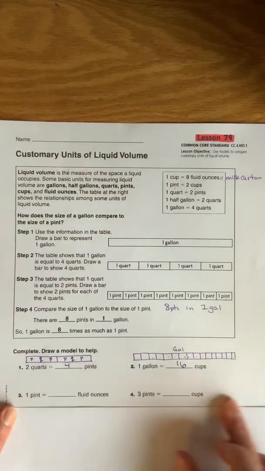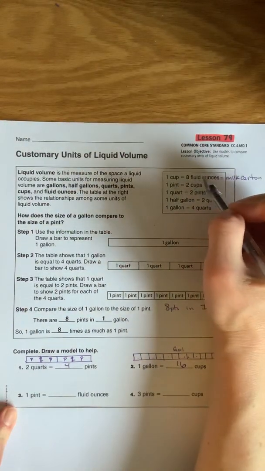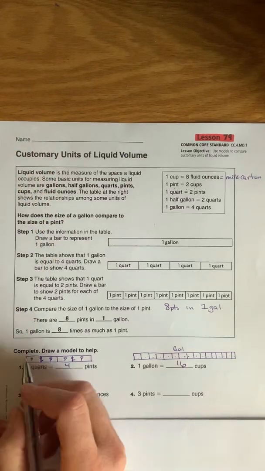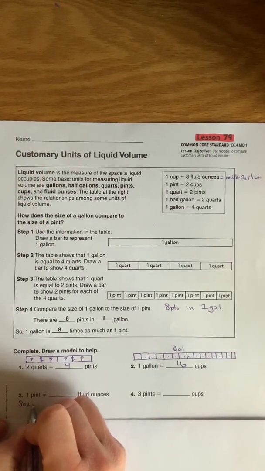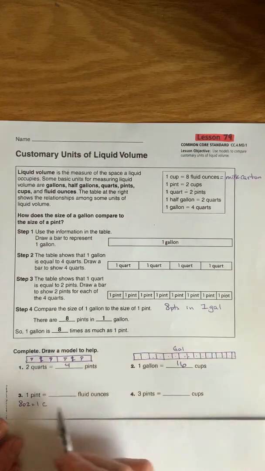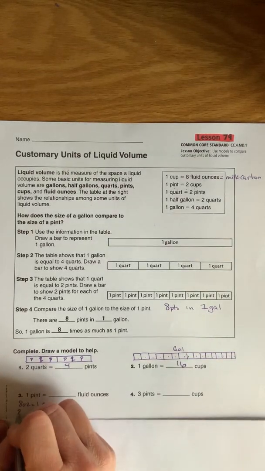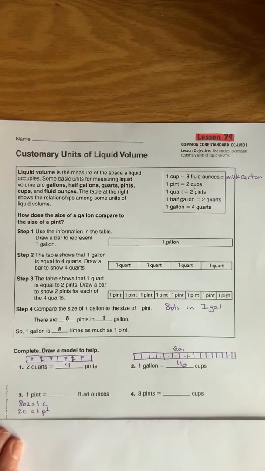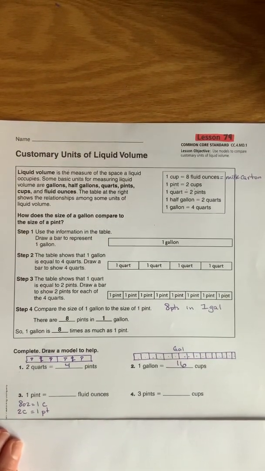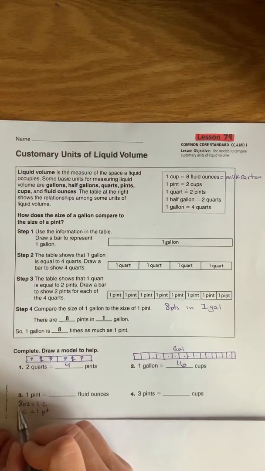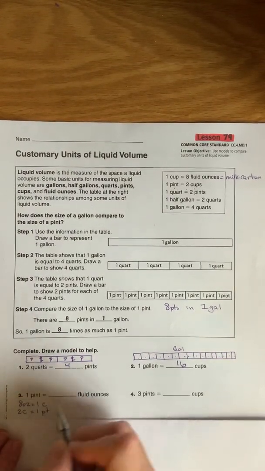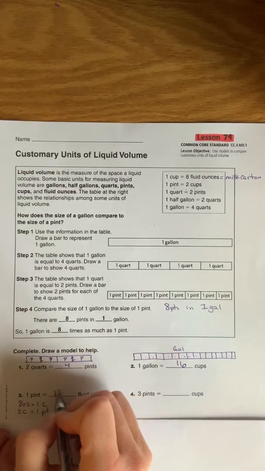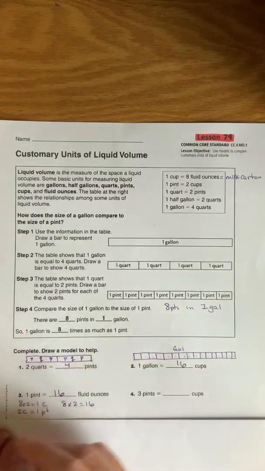1 pint equals how many fluid ounces? Well, if there's 8 ounces in 1 cup, and I have 1 pint, that must mean I have to take 8 ounces times the number of cups. So there's 16 fluid ounces in 1 pint.